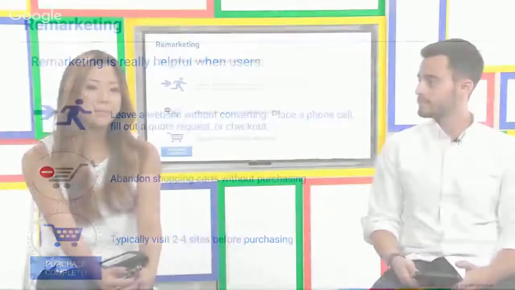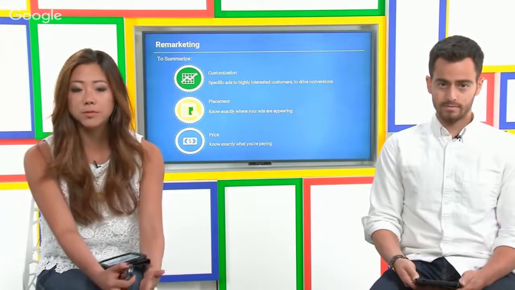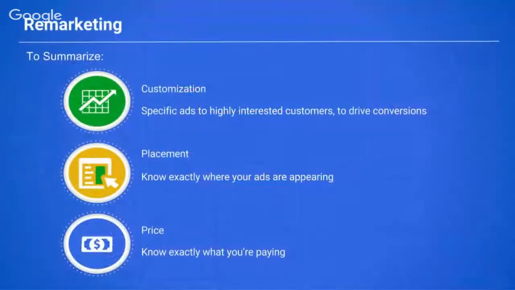Yeah, great point. So to summarize, remarketing, it's one of Google's most powerful tools within AdWords. For the 3 points that it's customizable, you can specify the placements, and you can allocate a certain budget for remarketing. So for customization, going back to Jordan's point about remarketing that specific goal that you have in mind, you're now able to have these image ads highlighting the goal that you're trying to achieve back to those customers who have been to your website previously.